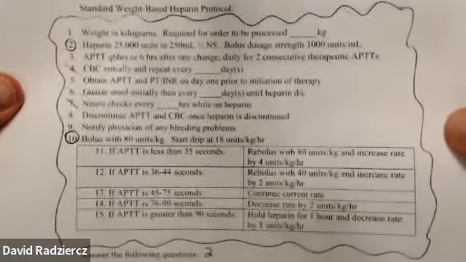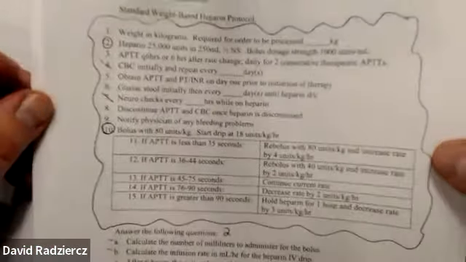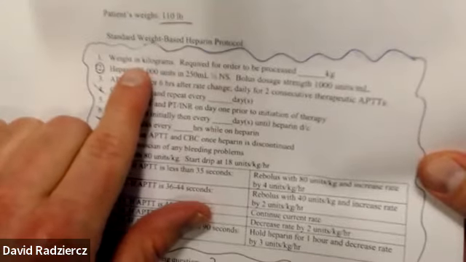And we're going to answer some questions based off of this protocol. Now, there's a couple things in this protocol that are important to know. A lot of times we're going to get the patient's weight in pounds. So the first thing is you've got to convert that to kilograms. Okay.